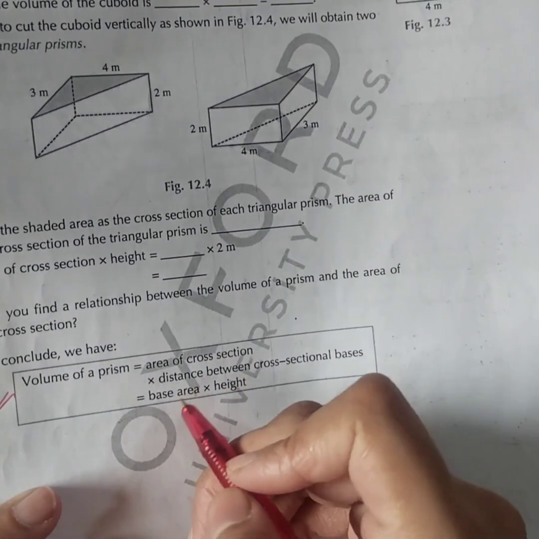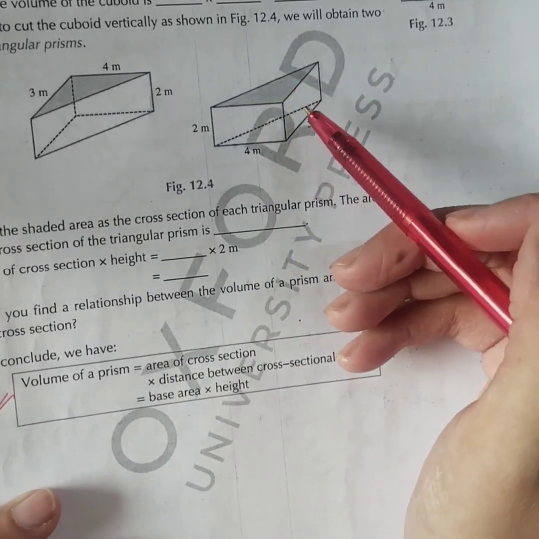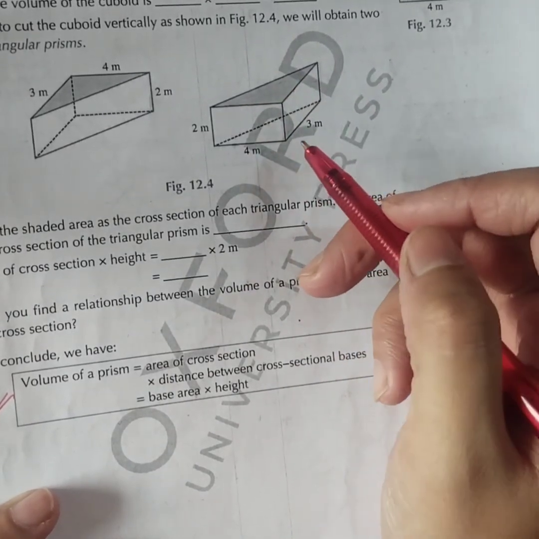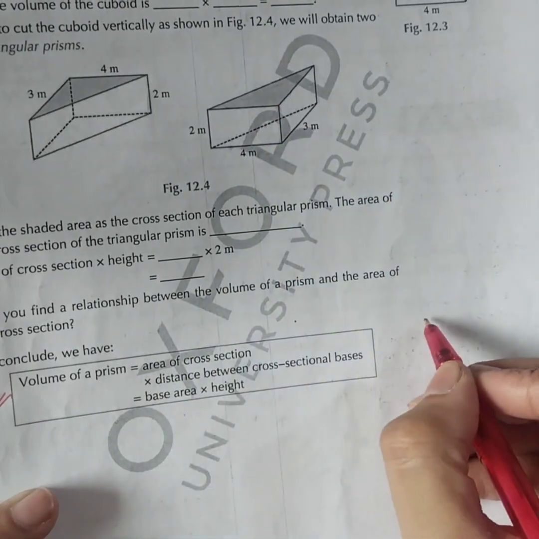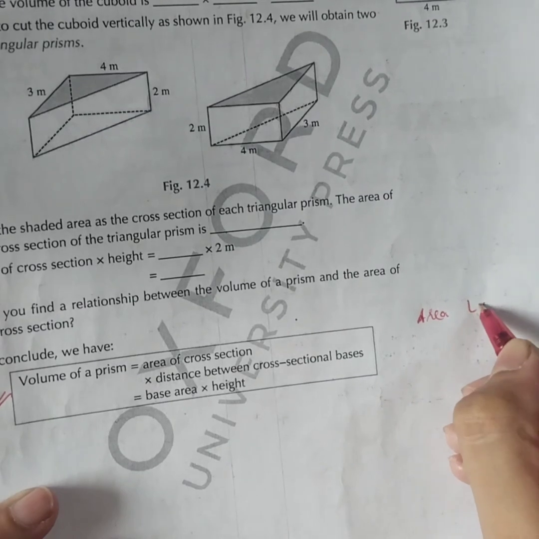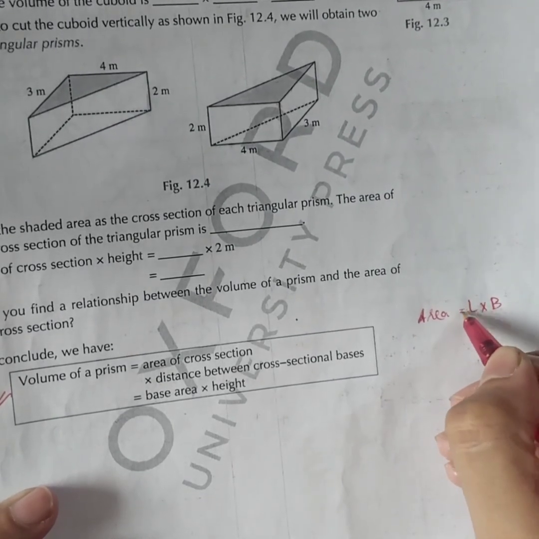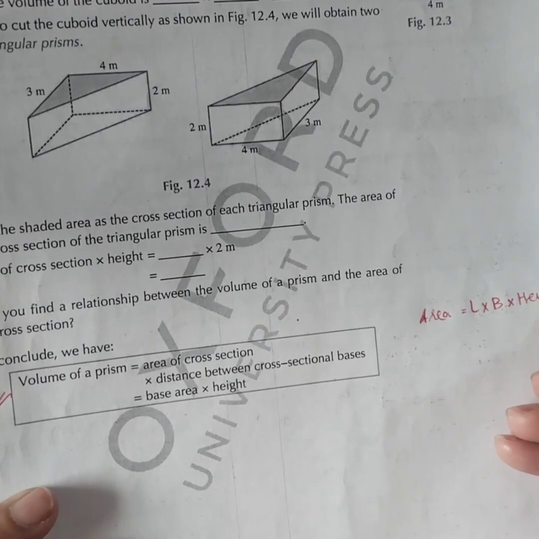Okay, base area, which is your base. Any prism has a base. You have to calculate the base area, and then you know about height. Basically, for base area you multiply length and breadth. So you have length and width, and the only thing left is height.